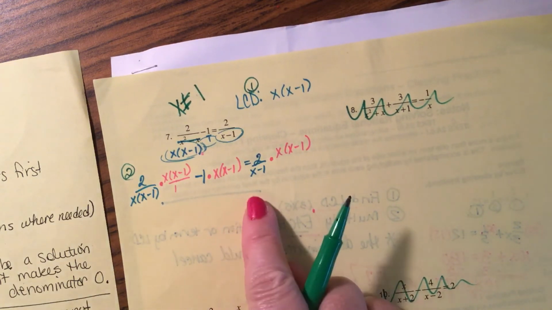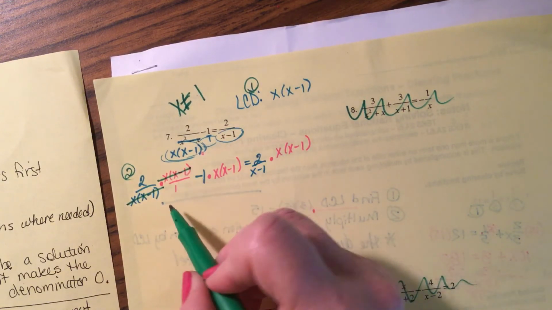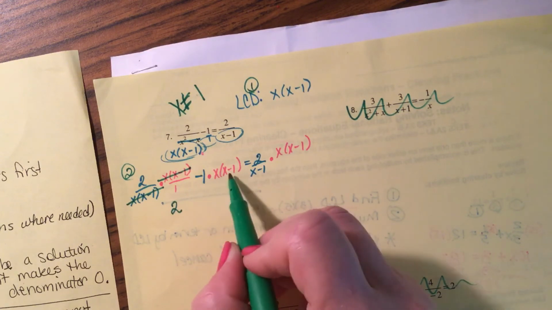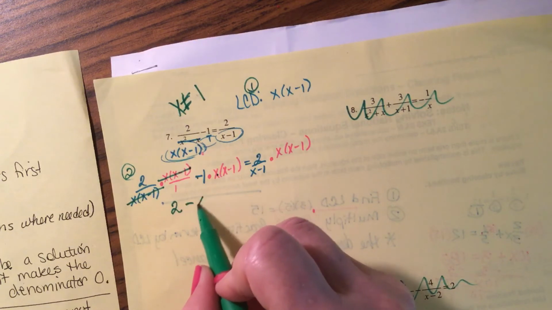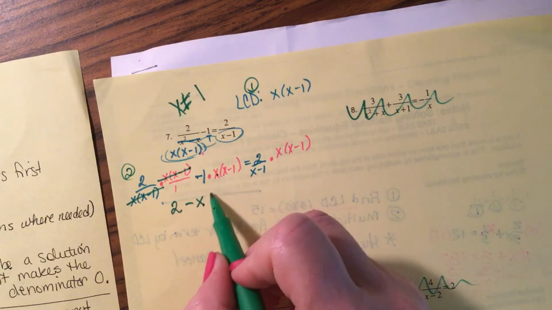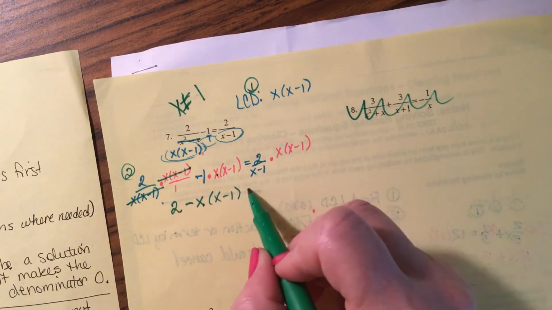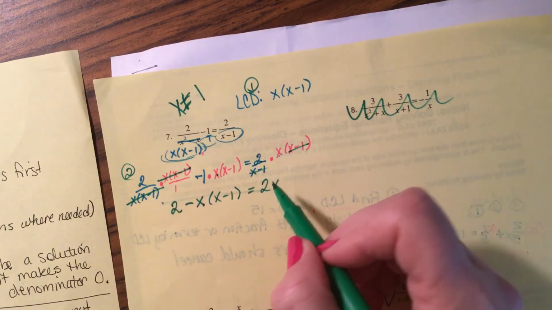Okay, so I think everybody's had time to write it. So let's look at what cancels. All of this cancels out and leaves me with 2. Here, it doesn't cancel, it simply changes the sign. Negative x times x is negative x in front times x minus 1. And over here, the x minus 1 cancels, and we get 2 times x, which is 2x.